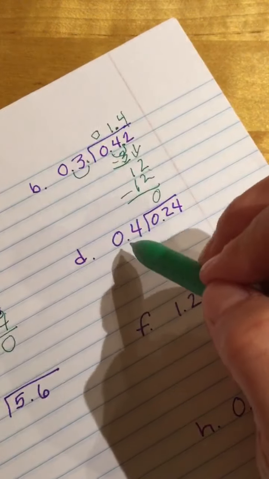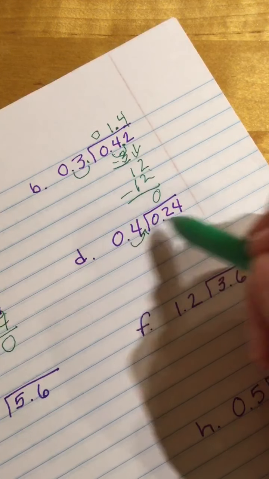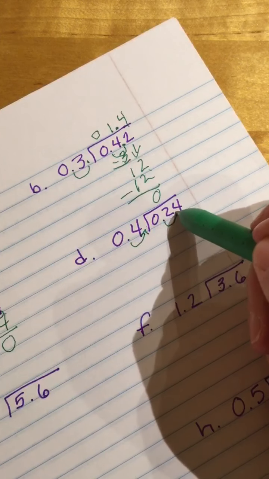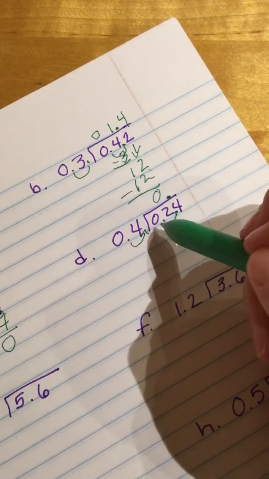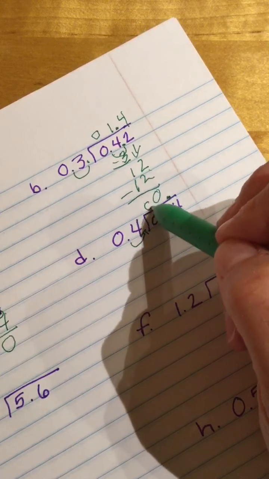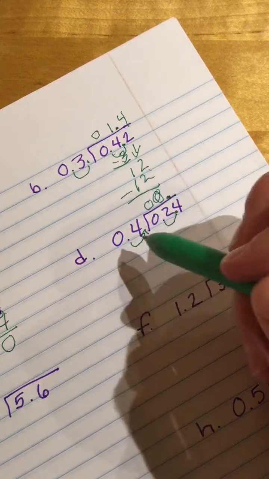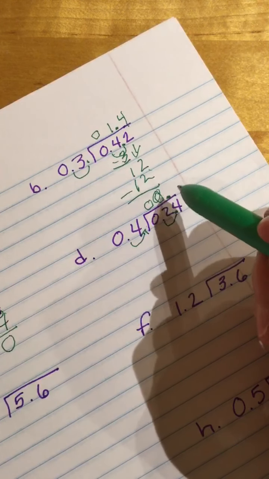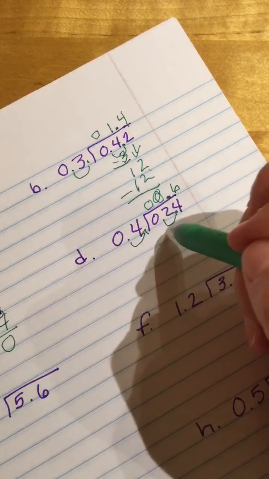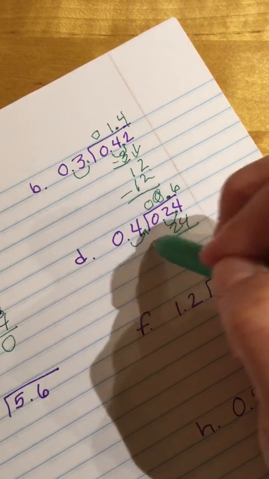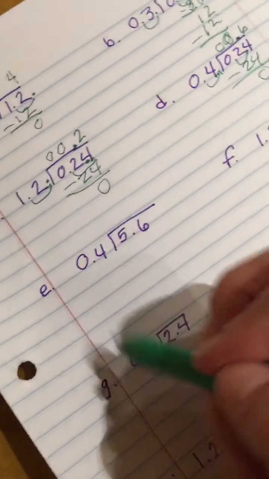Here we go again. All right, make this a whole number. Bring this over, put our decimal there, bring our decimal up here. 4 goes into 0, 0 times. 4 goes into 2, 0 times. I guess I could just use that 0 from there. And 4 goes into 24 6 times. So 4 times 6 is 24. Our answer is 6/10.